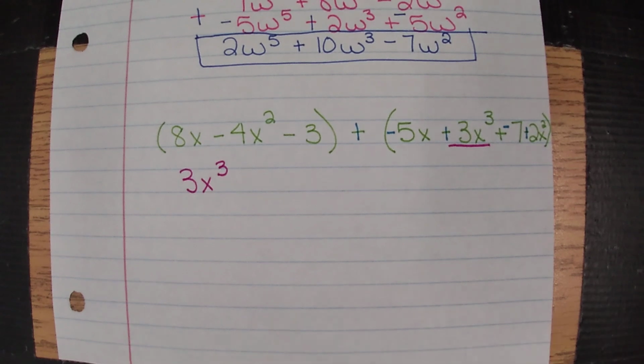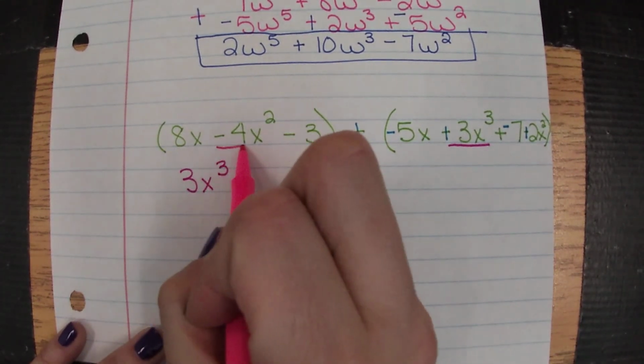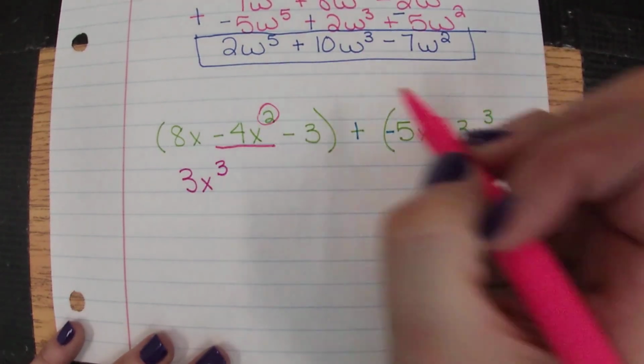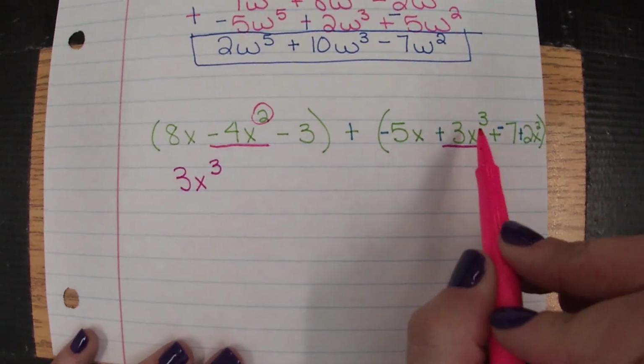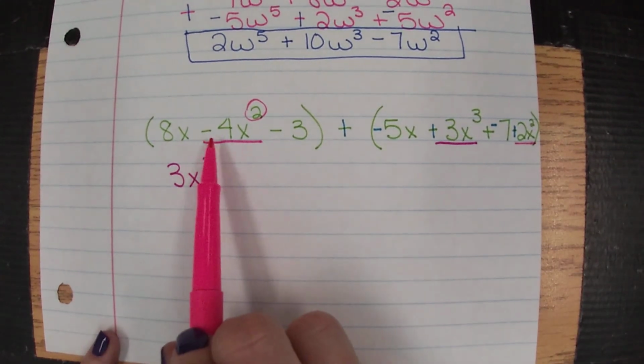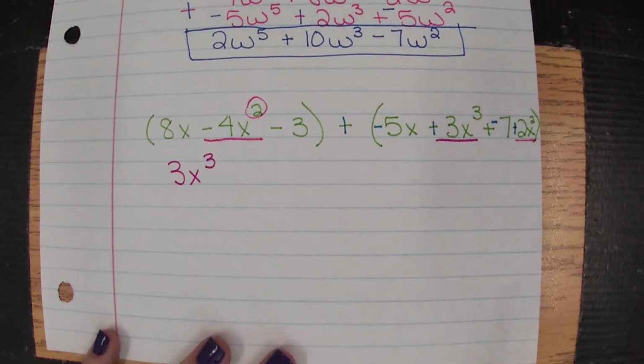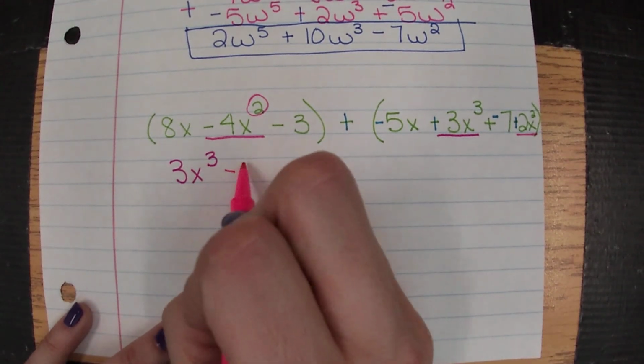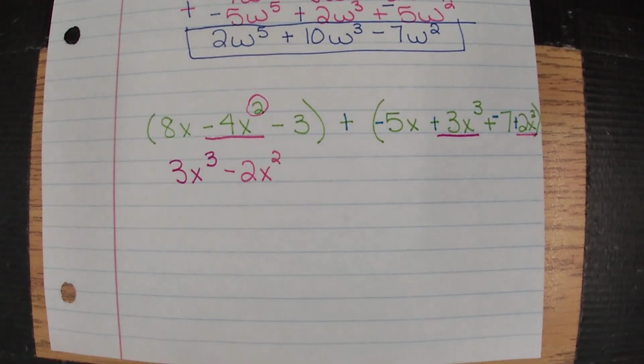Okay, then I'm going to look at the next largest exponent that I see. So the next largest exponent that I see is 2. Right, I'm looking here. So do I see anything else with an exponent of 2? Yep, I sure do over here. So I have a negative 4x squared plus 2x squared, which will give me a negative 2, and the exponent stays the same.